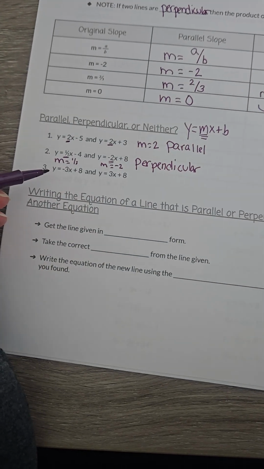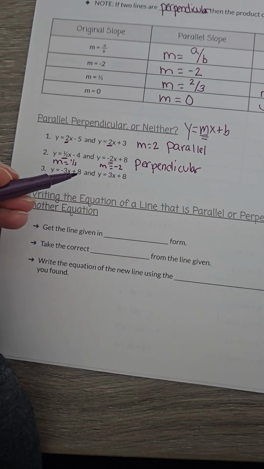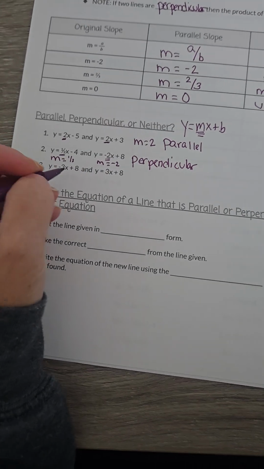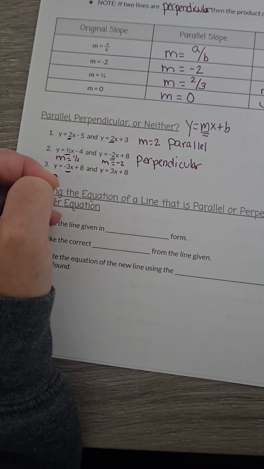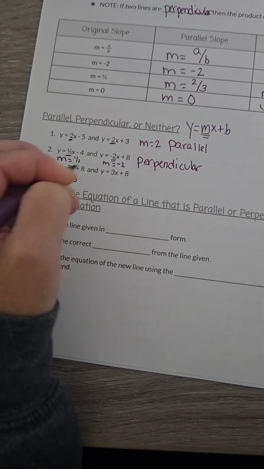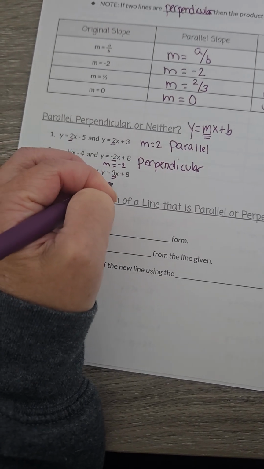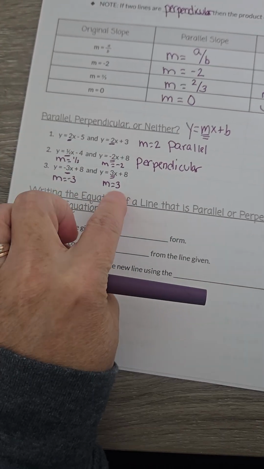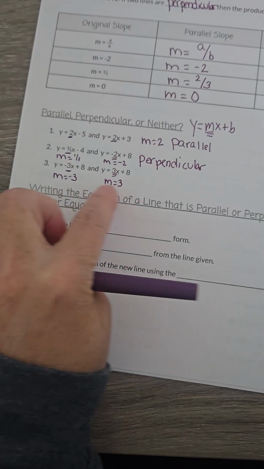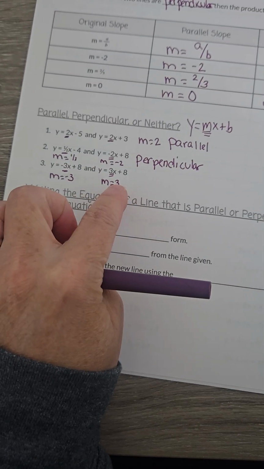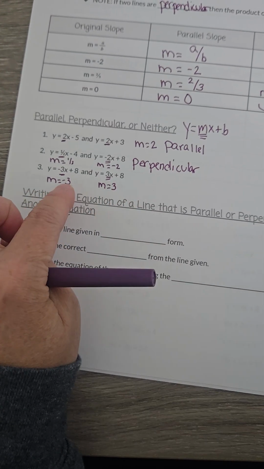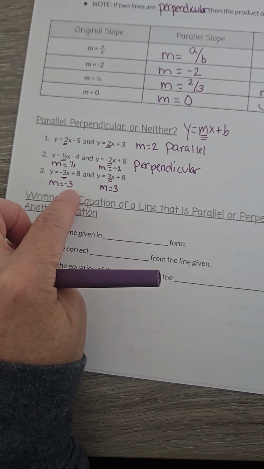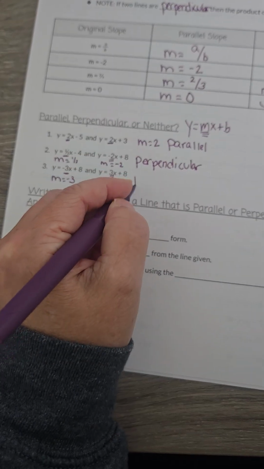Okay. Then you have y equals negative 3x plus 8 and y equals 3x plus 8. So if you're looking at this, you have a negative 3 slope here, and the slope here is 3. They are not the same because one's negative, one's positive. They are not opposite reciprocals of each other because this is positive 3, and if it wanted to be an opposite reciprocal, it would have had to be 1/3. So these are neither.